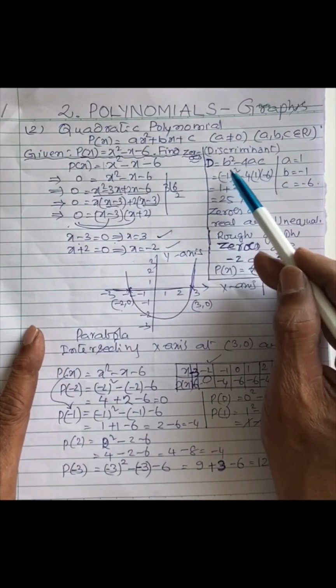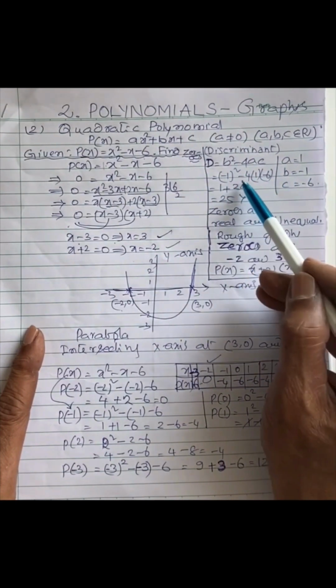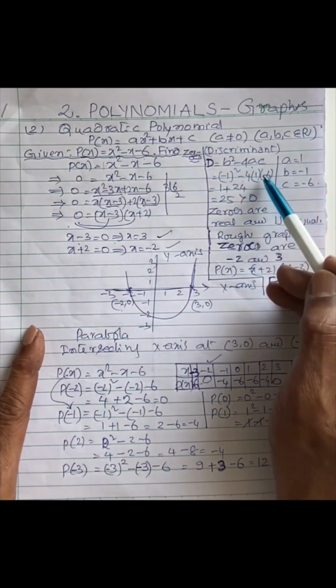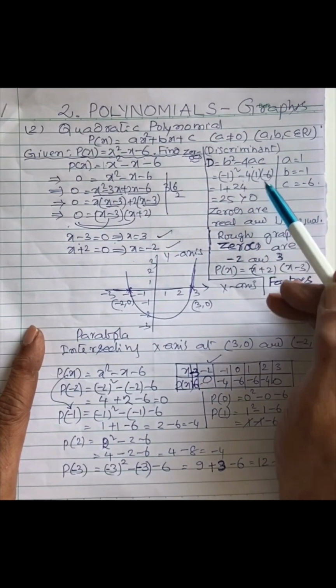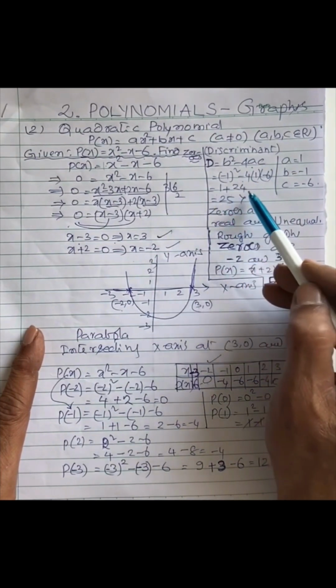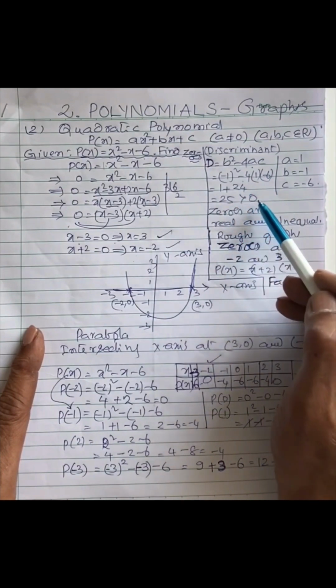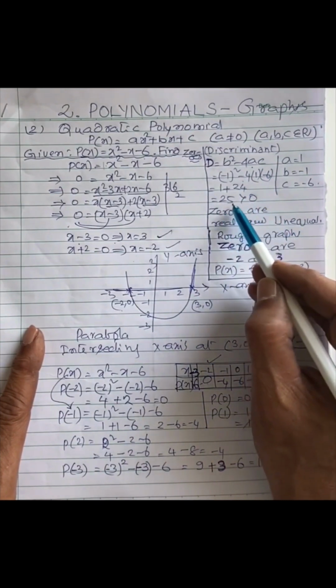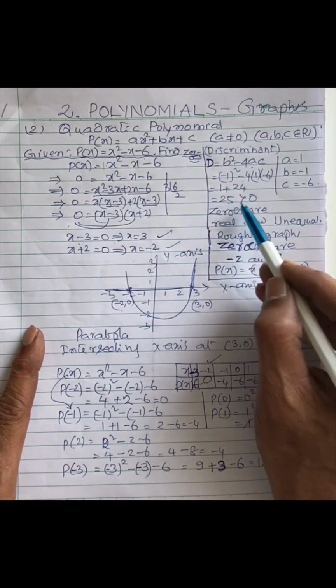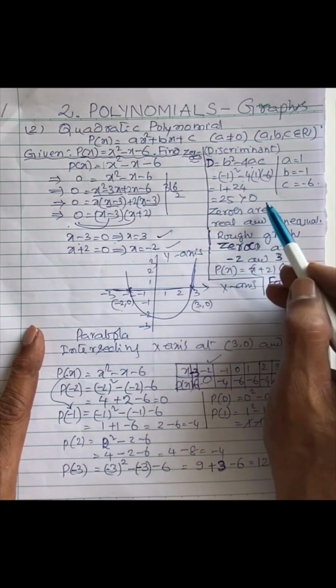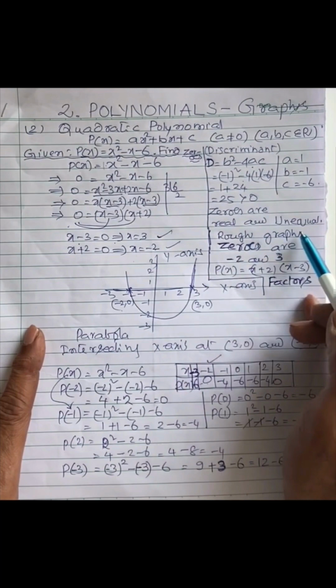D equals minus 1 whole square minus 4 into a is 1, c is minus 6. You get 1 plus 24, that is 25, which is greater than 0, means positive. So the zeros are real and unequal.